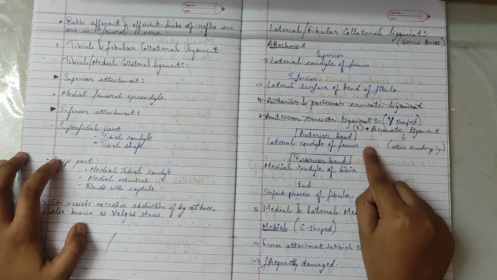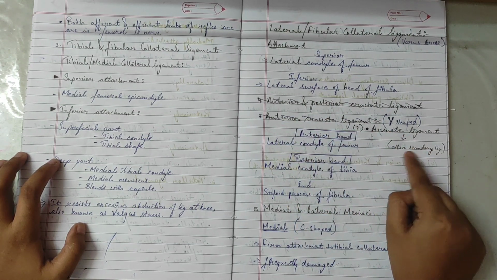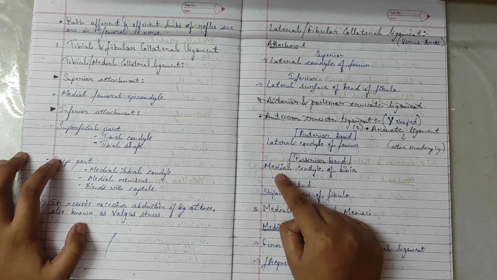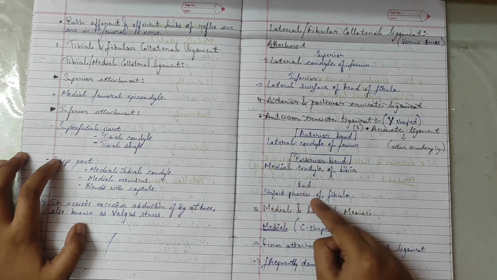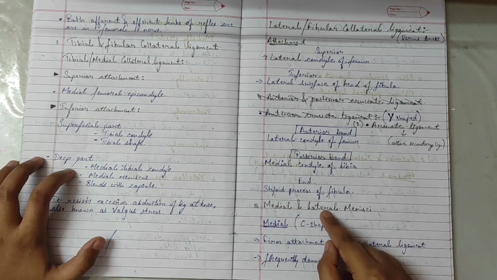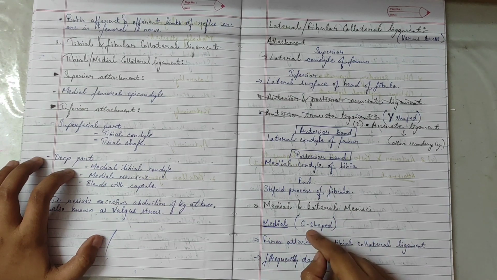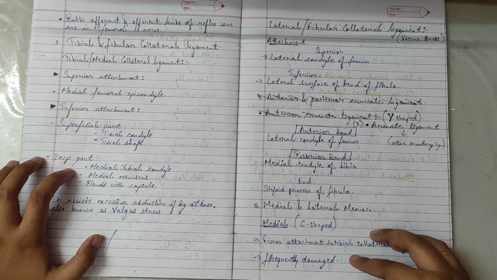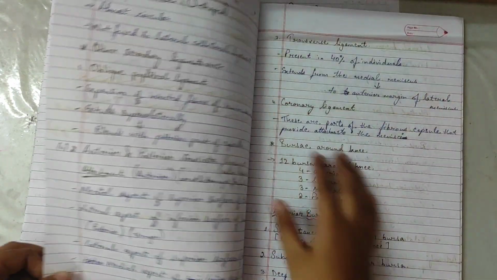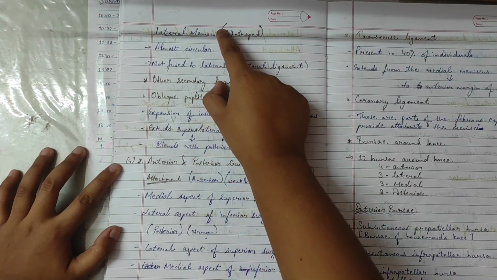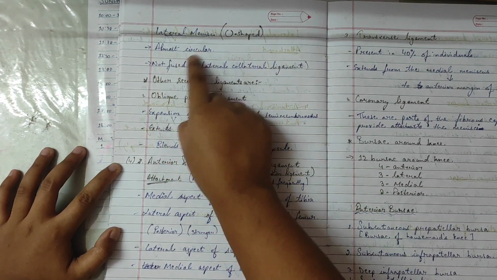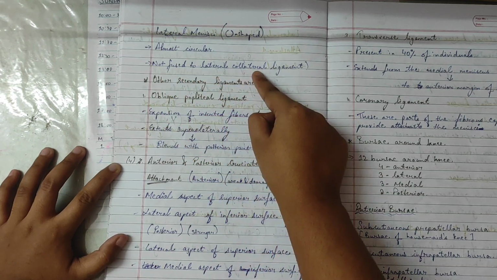Then we have second, arcuate ligament, other secondary ligament. Anterior band, lateral condyle of femur, posterior band, medial condyle of tibia, ends at styloid process of fibula. Medial and lateral menisci. Medial, it is C-shaped, firm attachment to tibial collateral ligament, frequently damaged. Lateral meniscus, it is oval shaped but with a little bit of gap, almost circular. Not fused to lateral collateral ligament.